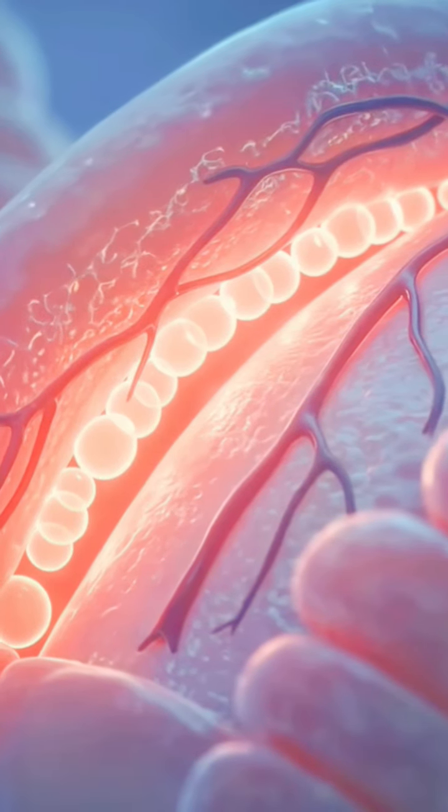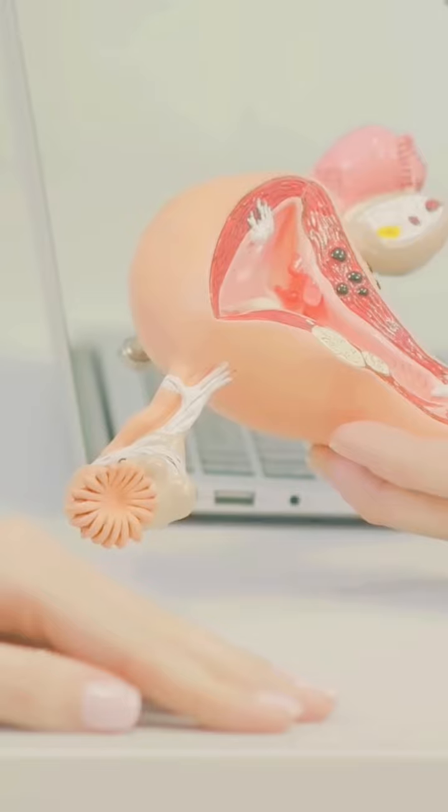Oh, and see these small openings here. These are the ducts of the Bartholin's glands, which provide lubrication to the vaginal vestibule.